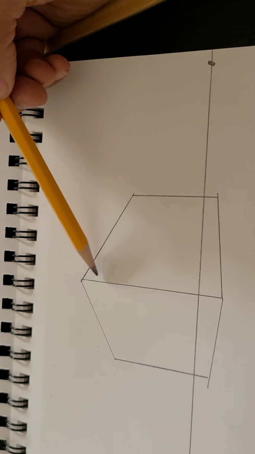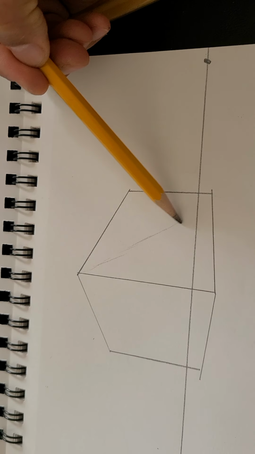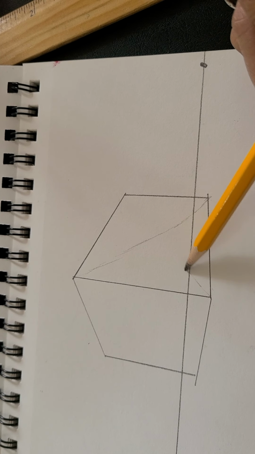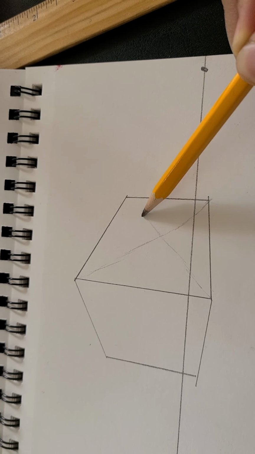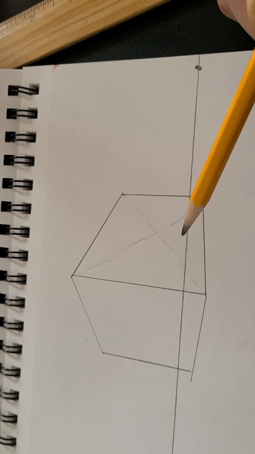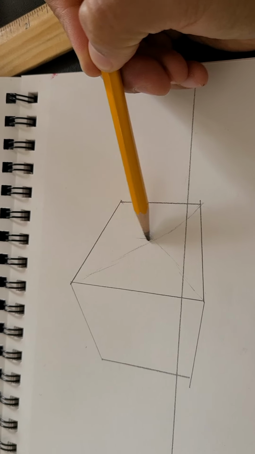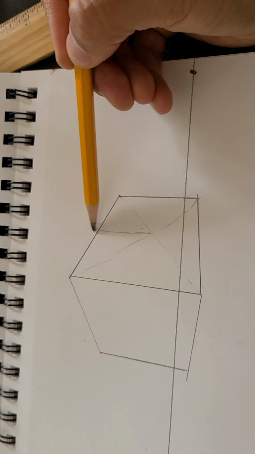So let's say you're doing a house. I'm going to do a nice, very light guideline, and I could use a ruler and it would probably work out a little better. I'm finding the perspective middle. We did this last year in 6th grade with me. That perspective middle is this line where they crisscross.